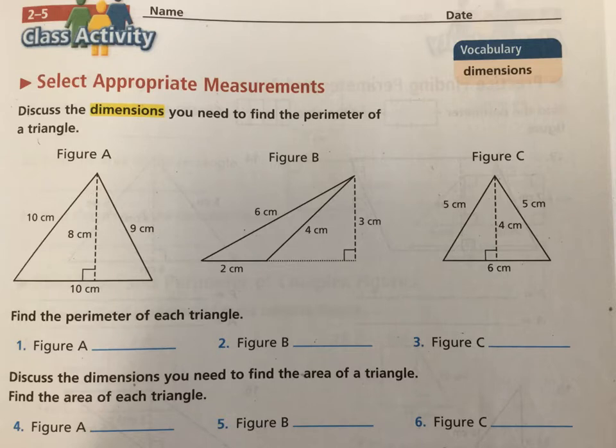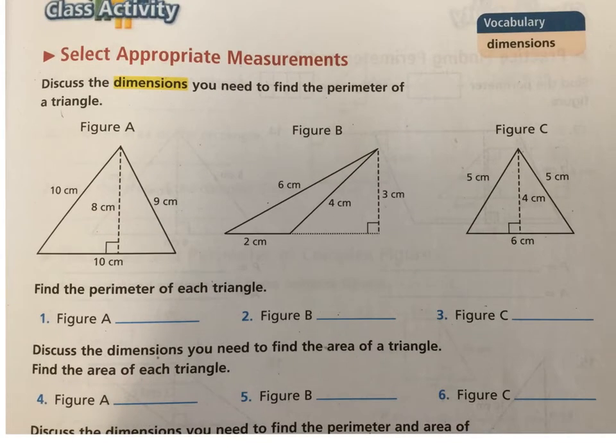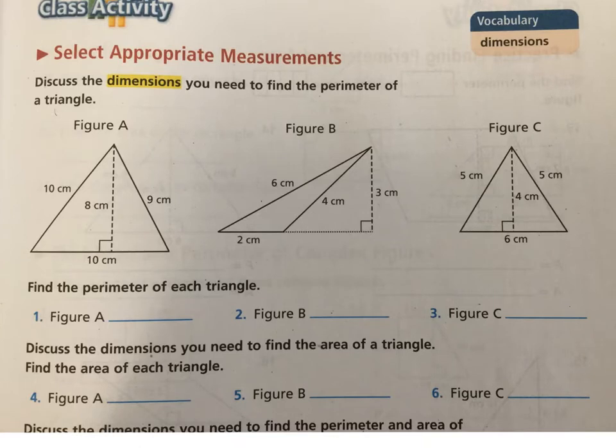Turn in your math books to page 73. We're going to continue working on finding the area and perimeter of triangles and parallelograms. Okay, let's look together here at the three triangles. We have all the numbers now on all the triangles. We have all three sides of the triangle and the height number. So we're going to look at which one is which.